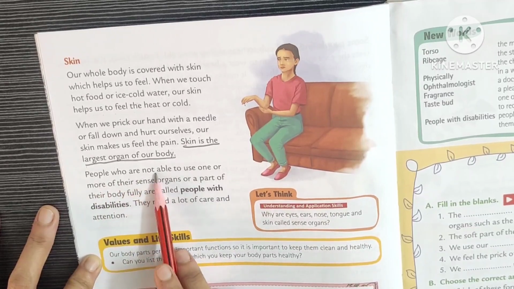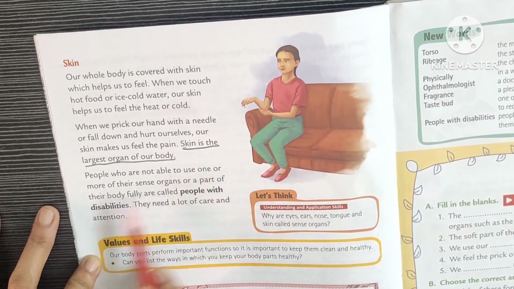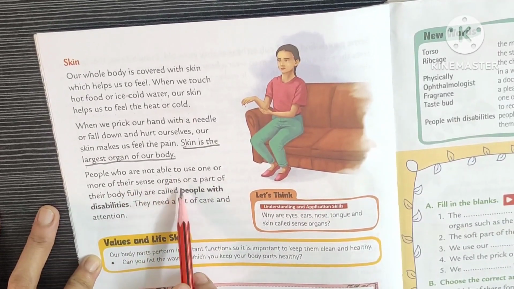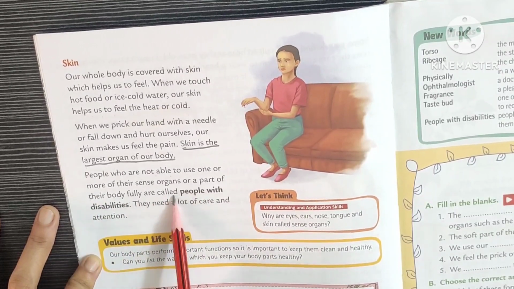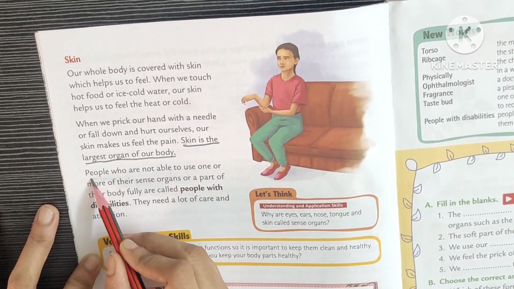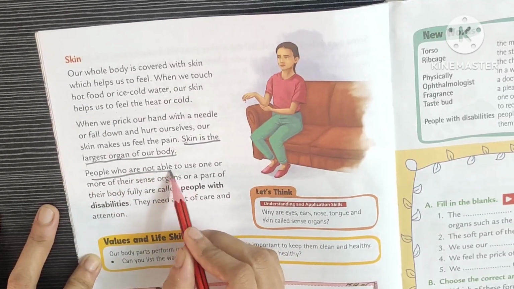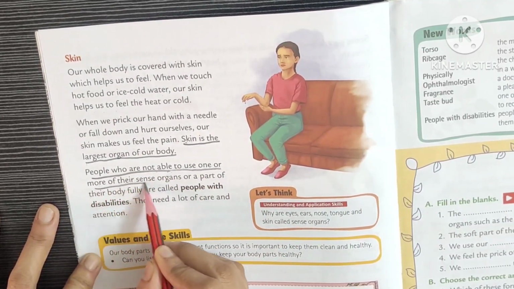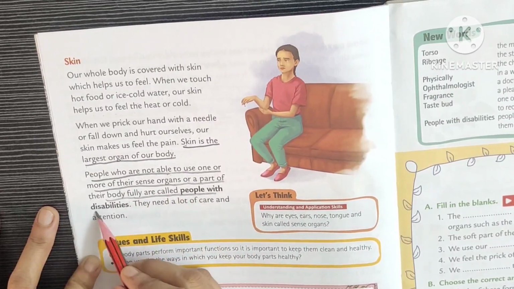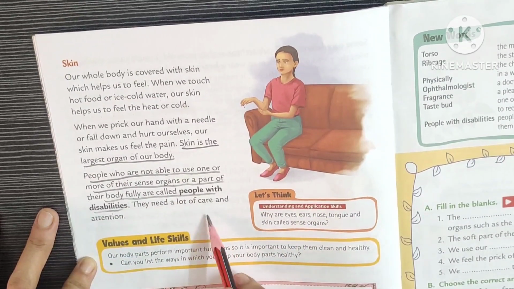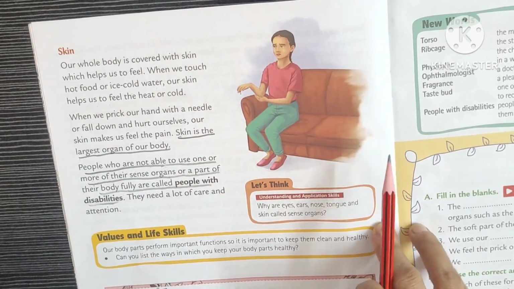People who are not able to use one or more of their sense organs or a part of their body fully are called people with disabilities. They need a lot of care and attention.